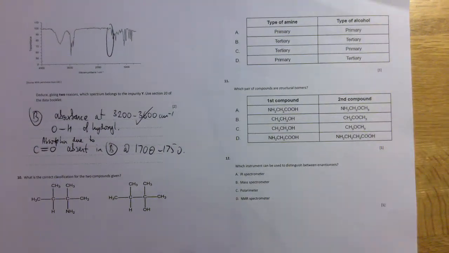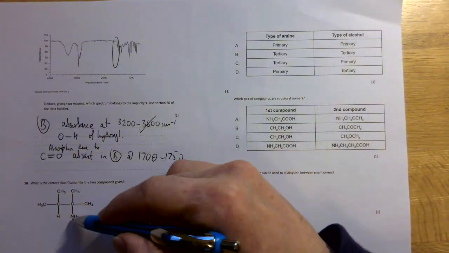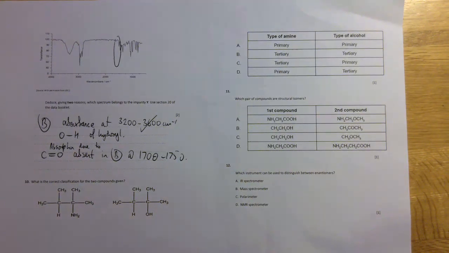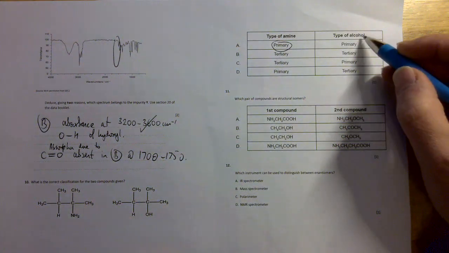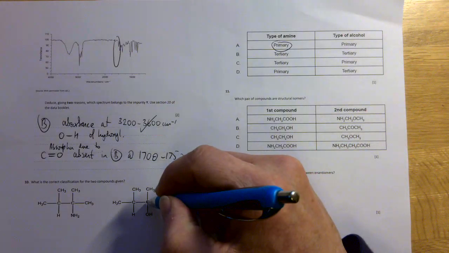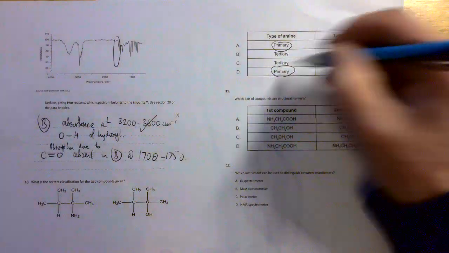Right, a load of multiple choice ones. The correct classification, well, the one on the left is an amine, and there's only one group coming off the amine. Remember, the classification of amines is simply due to the number of groups coming off them. It's a primary amine, so it's either A or D. And the alcohol, different approach altogether. That's to do with the number of carbons coming off the carbon, and the alcohol is tertiary, so it's D. I'm just checking. Did I get it wrong? That'd be embarrassing. Lots of people got that wrong in the real exam.